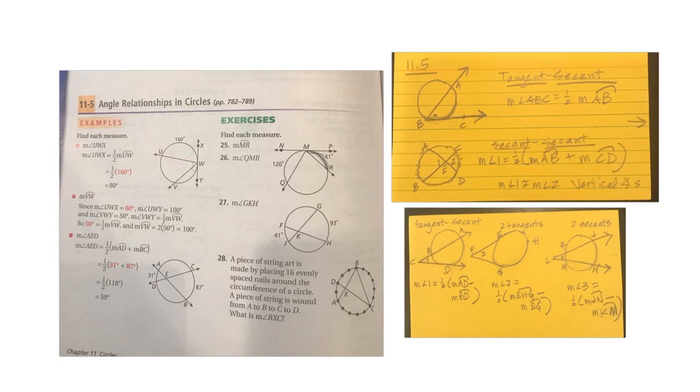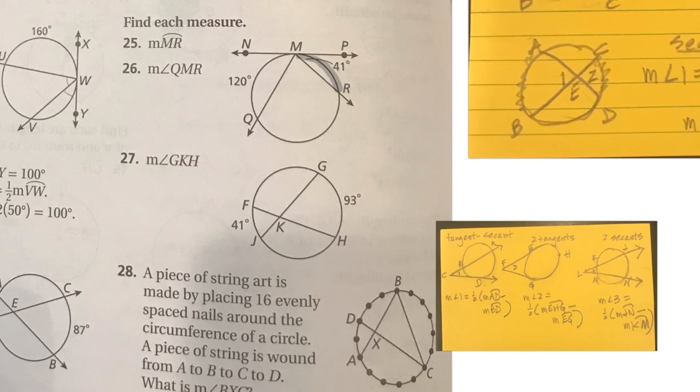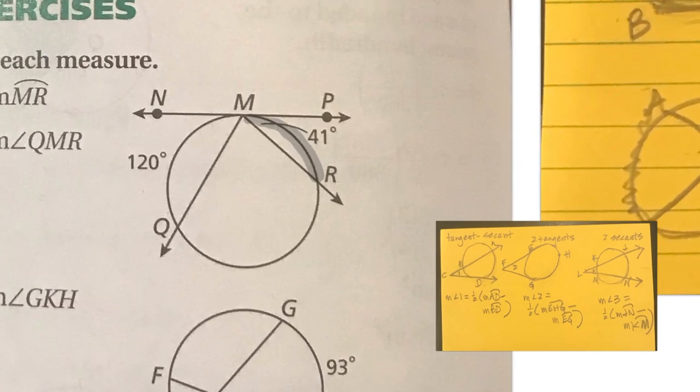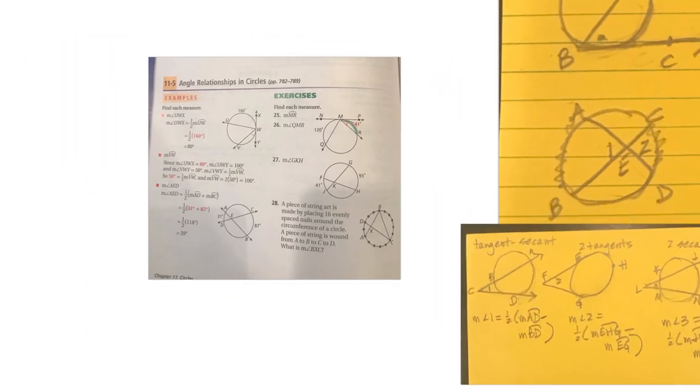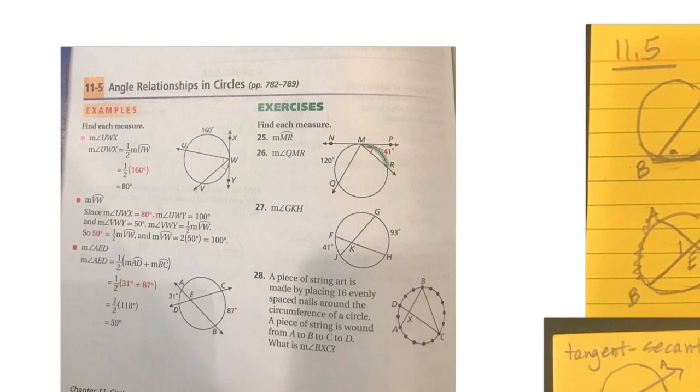Now, if you look very closely at the diagram, we know that the angle that's being formed is this red angle here. That's 41, okay? So we know that that's going to be half of whatever this green arc measure would be. Therefore, that green arc measure is going to be 2 times 41, which is clearly 82. So that's the answer, 82 degrees.